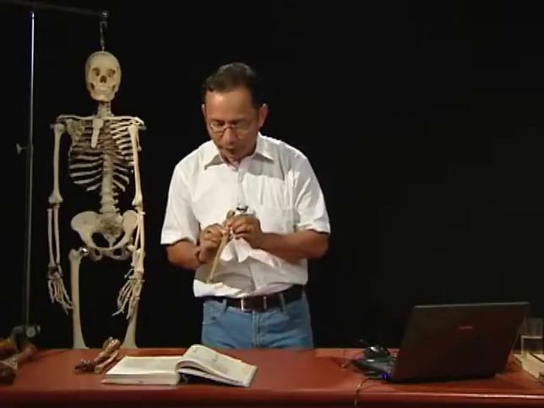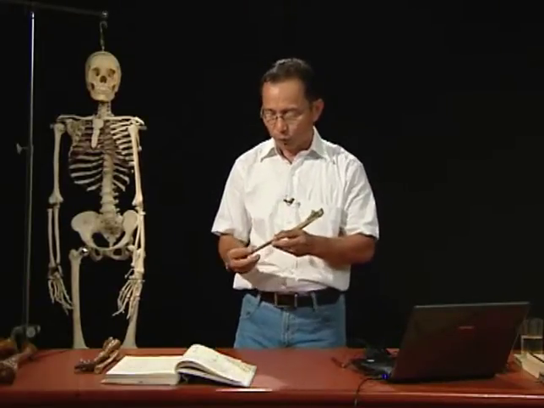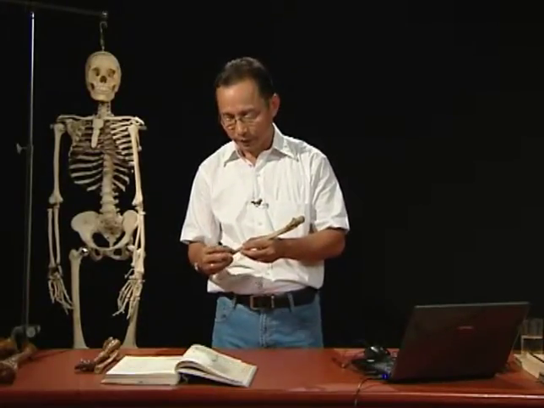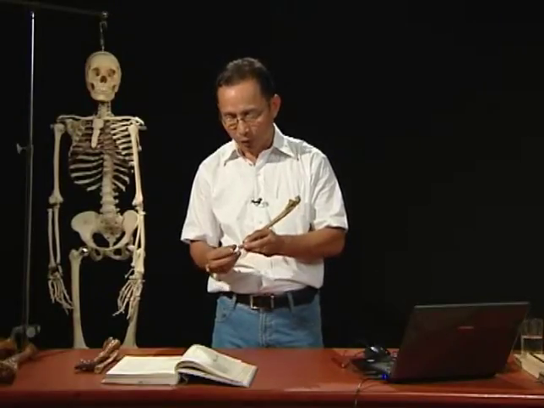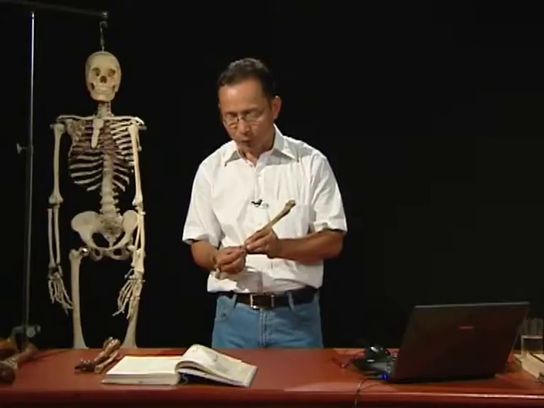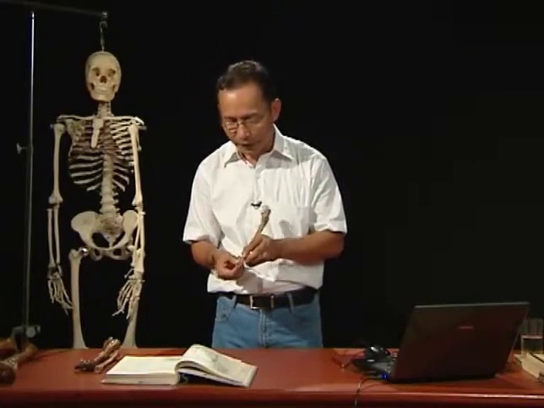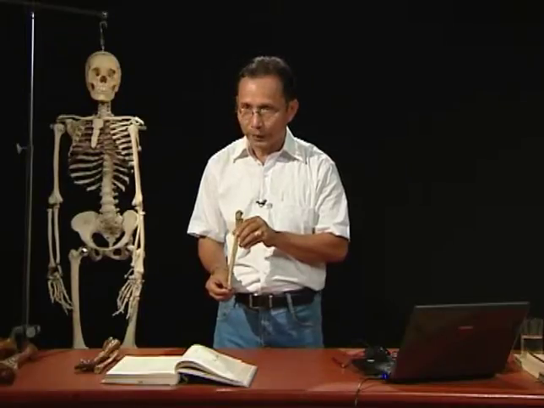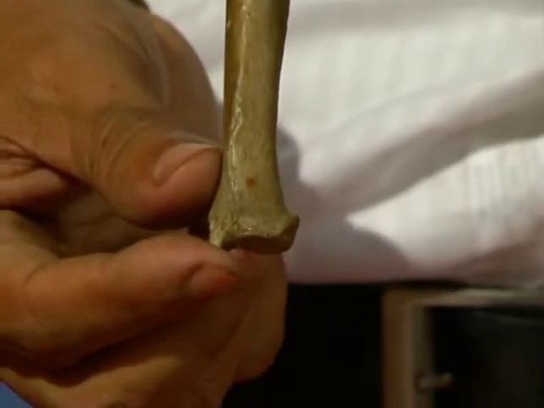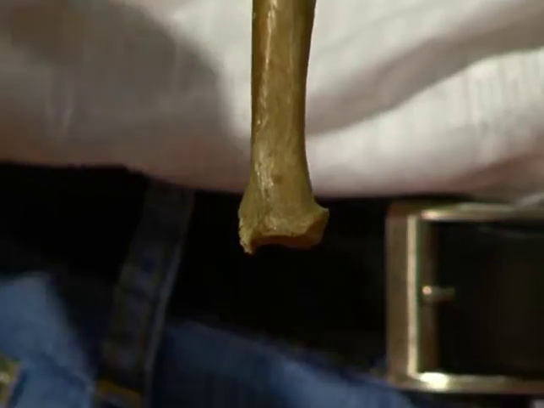Now let us come down to the last part, the lower end. The lower end has 2 important features. One is this small projection, called the styloid process. This styloid process should be medial in position, medial towards the body.